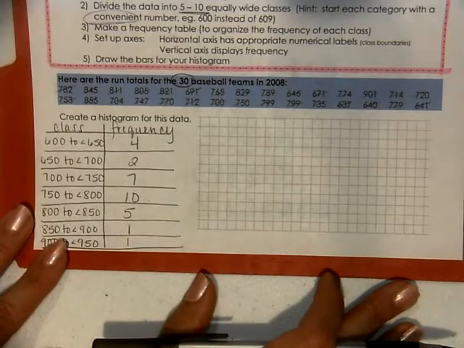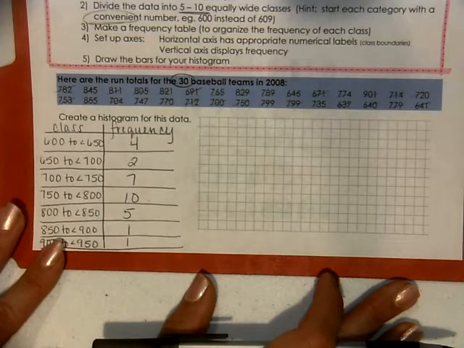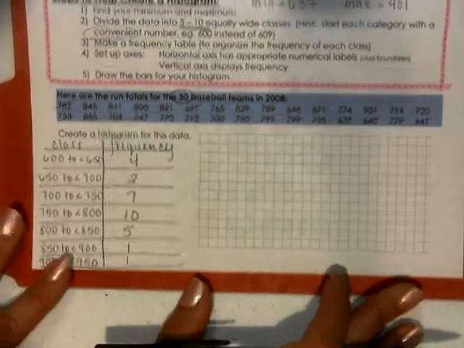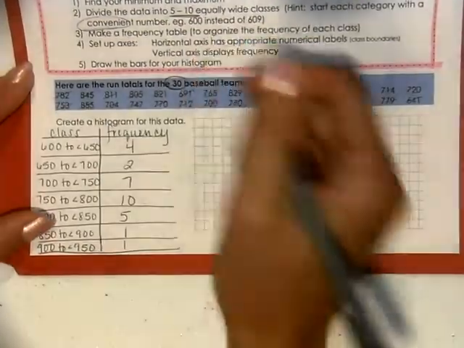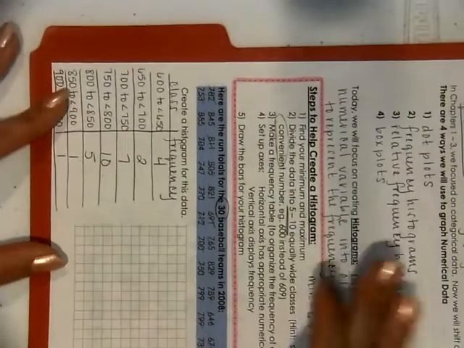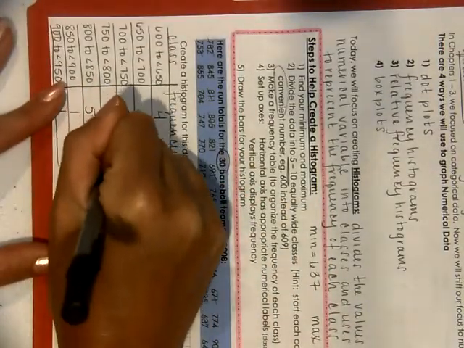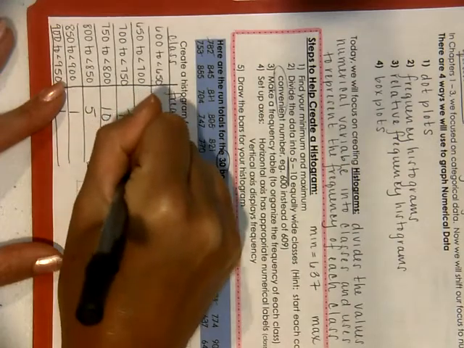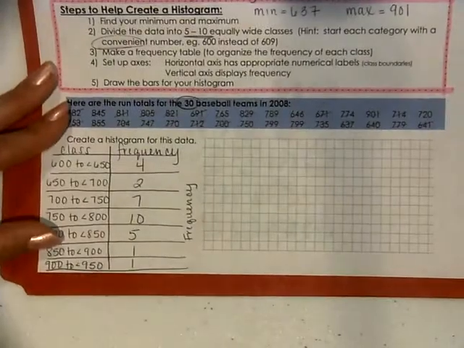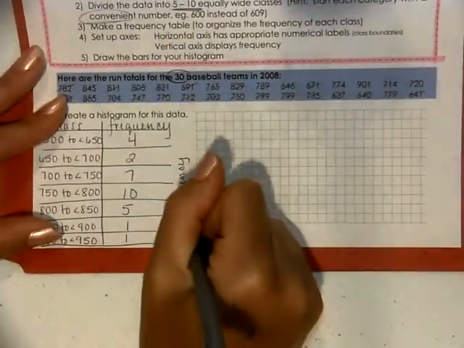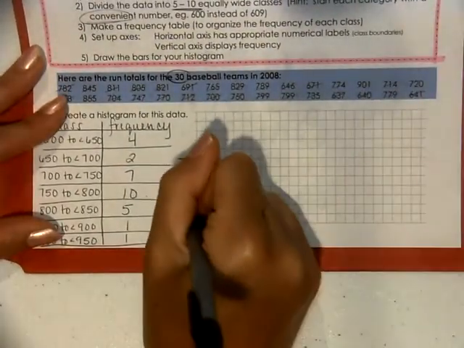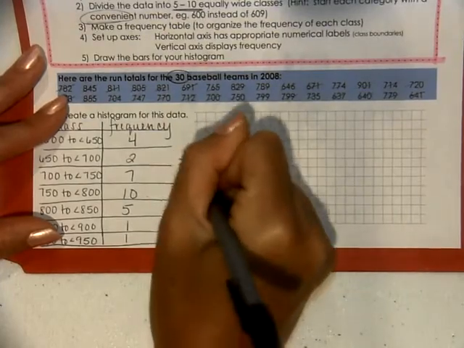Step 4 is to set up your axes. The horizontal axis has appropriate numerical variables, class boundaries, and your vertical axis displays frequency. So let me do my vertical axis first. This needs to display frequency. My highest frequency is 10, so I've got to go to 10. I'm just going to go by ones, but I'm just going to label every other increment.